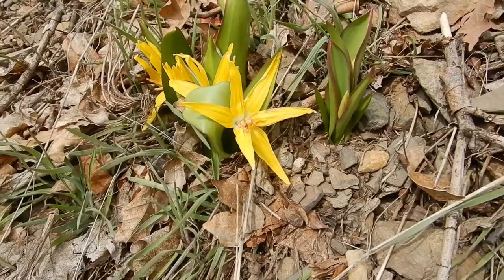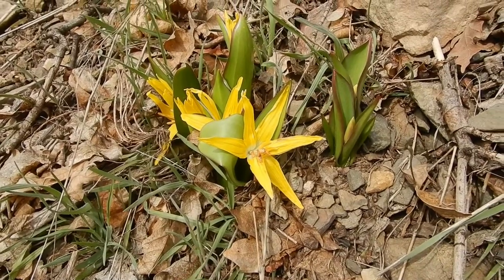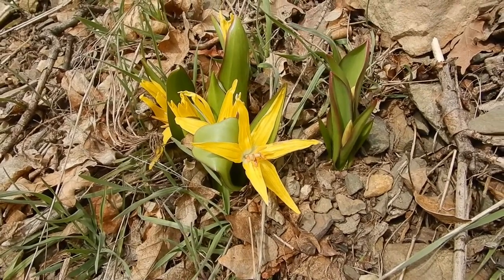Sorry for the cut right there. People came up on me. Anyways, the flower normally is drooping. That's one way that distinguishes it from other flowers.